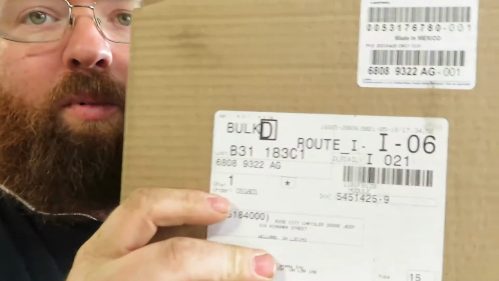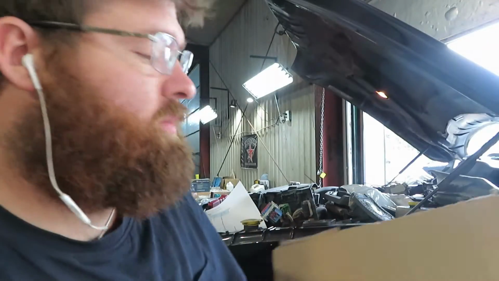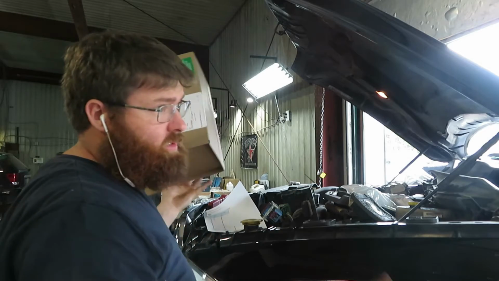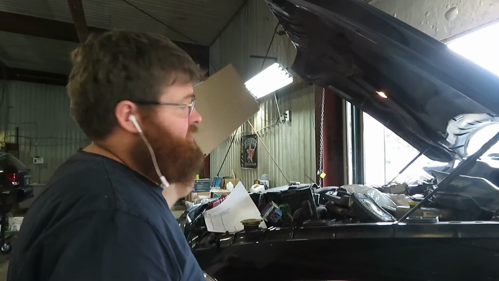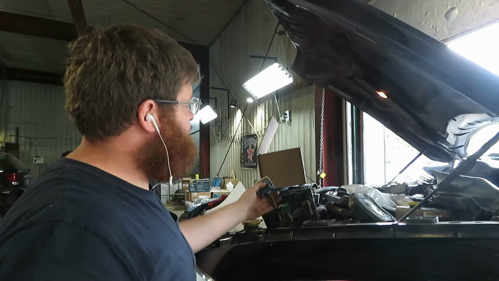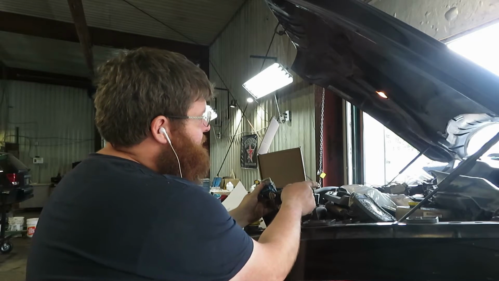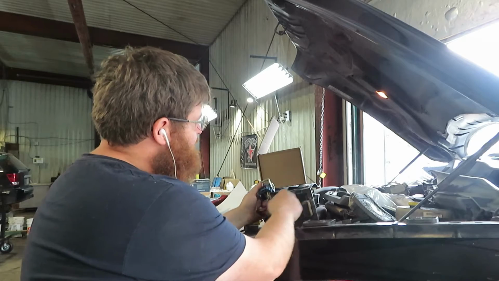And that is the TIPM for this vehicle. Again, I'll put the part number in the description below. I have a 2011 outside, this is a 12, and it's the same part number, same TIPM. So the years are interchangeable between them. So now we've got to cut these wires off, repin that connector, and solder these together, replace the TIPM, and we'll be good to go.